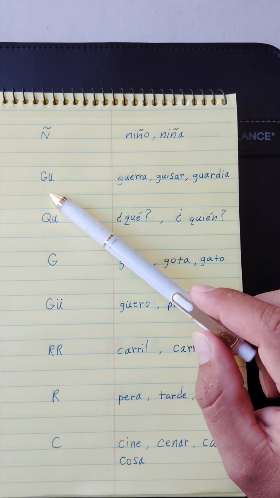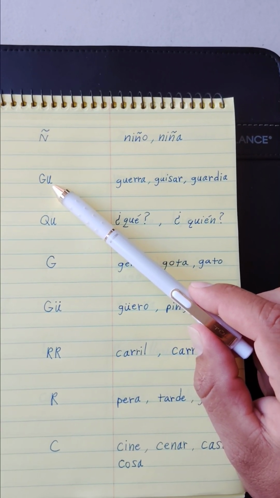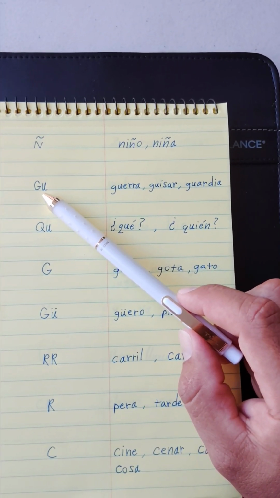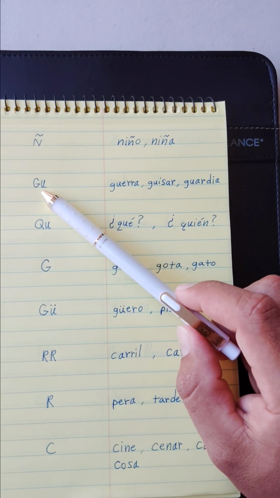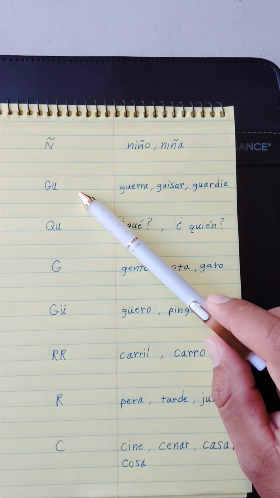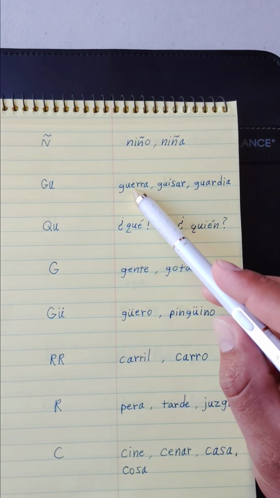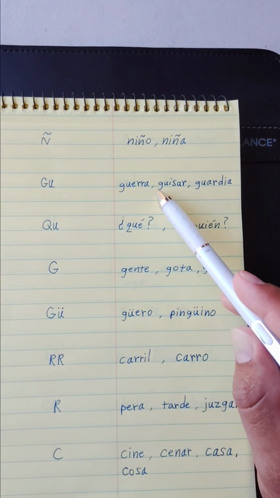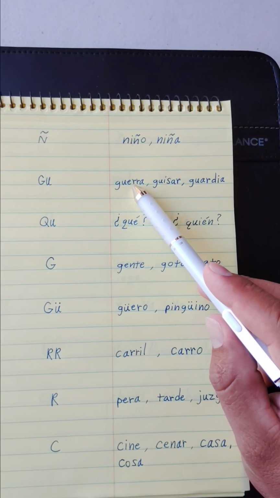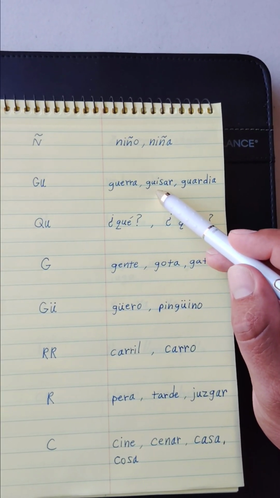Now, the combination of the letter G with the letter U, it's either a G sound or a W sound. So it's either G, G or W, W. And it's a G sound if it's in front of an E or an I. For example, here is guerra, which means war. Guisar, which means to stew.